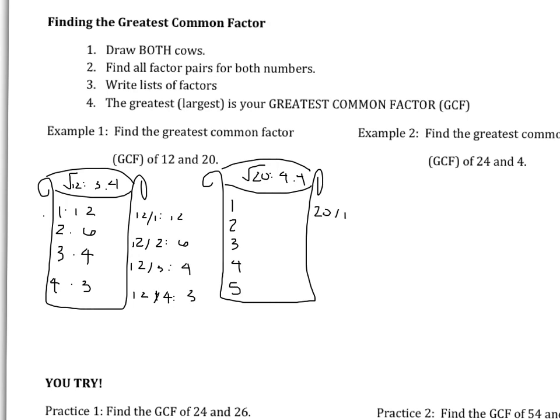And 20 divided by 1 is 20, so times 20. 20 divided by 2 is 10, so times 10. 20 divided by 3, when I do that, I get a decimal, 6.6. That means 3 is not a factor. 20 divided by 4 is 5, so times 5. And 20 divided by 5 is 4.